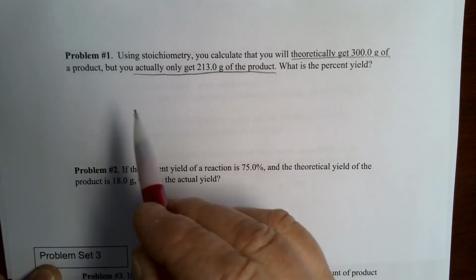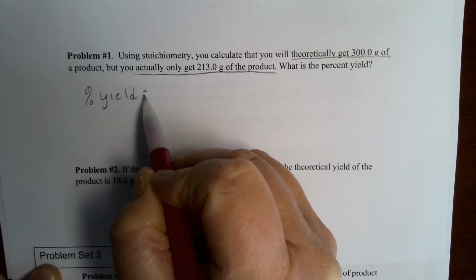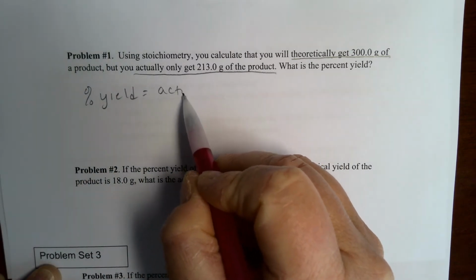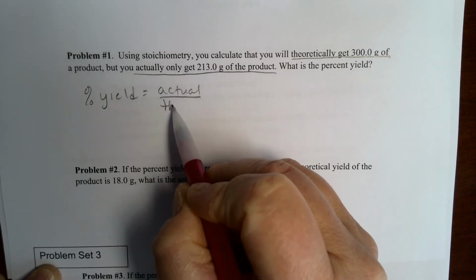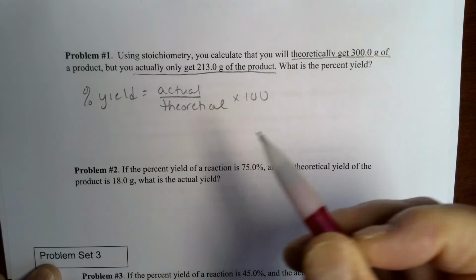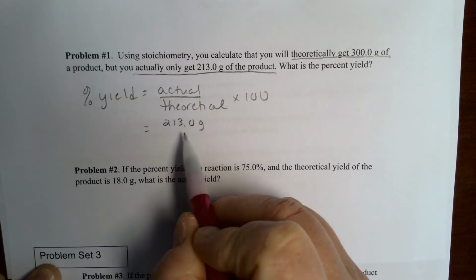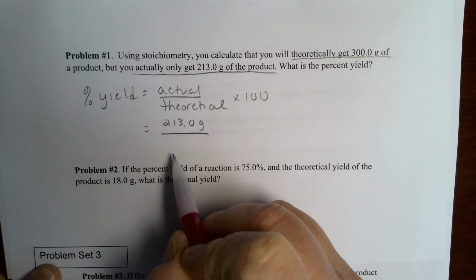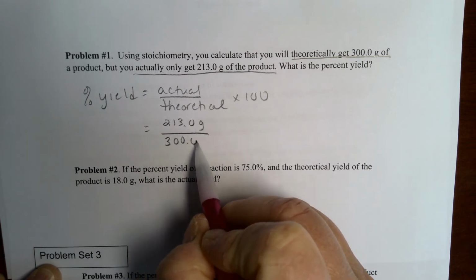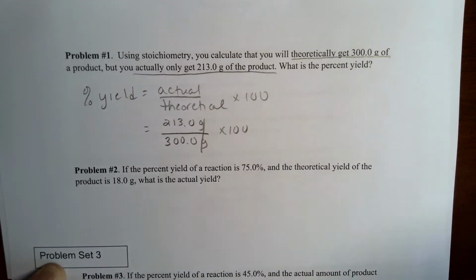So this is set up pretty straightforward. Percent yield is going to be your actual over your theoretical times 100, right? And so the actual here is 213.0 grams divided by the theoretical of 300.0 grams times 100. The grams are going to cancel, right?